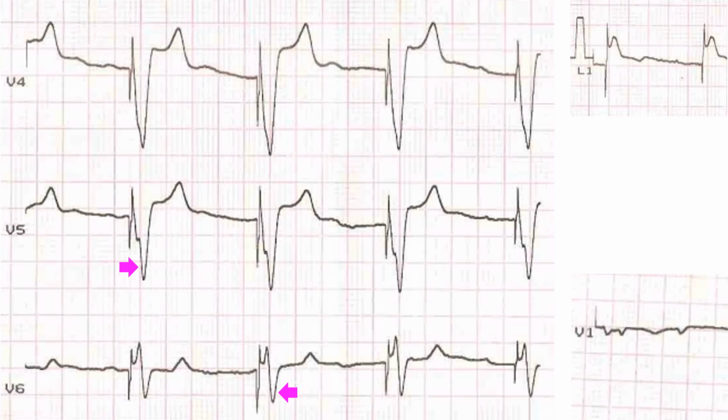Small r deepest S pattern in V6 is likely to be thought of as an RBBB pattern and hence indicating left ventricular pacing. But lead 1 and AVF show the LBBB-like pattern of right ventricular pacing, and so does V1, showing a negative QRS complex, though of smaller amplitude in this case.